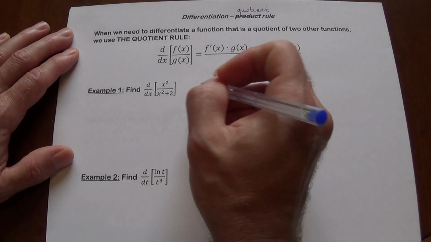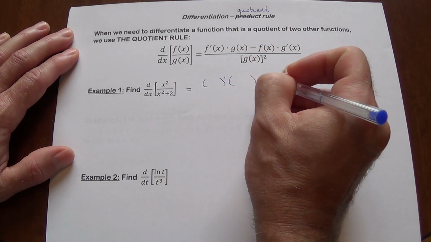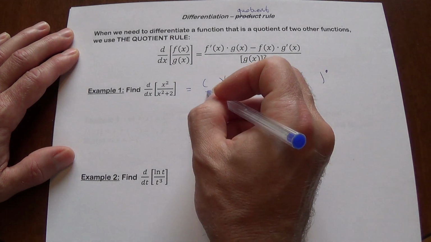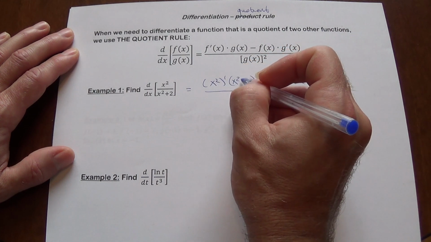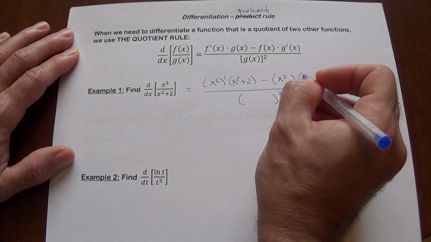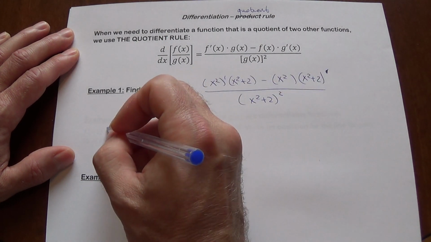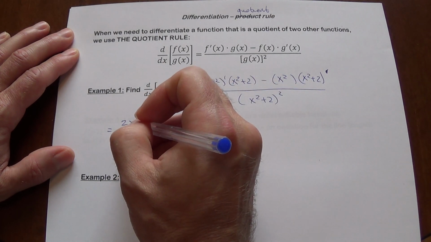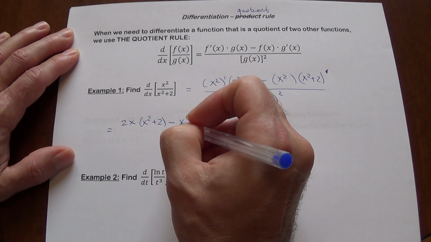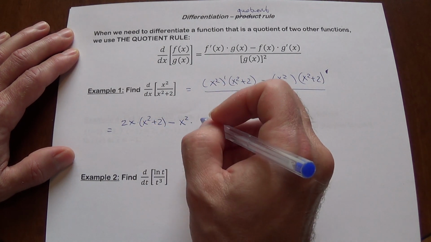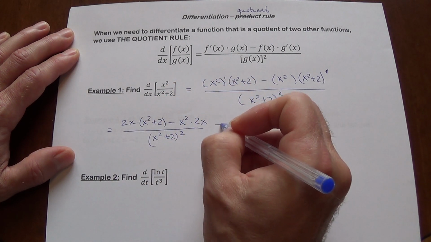So here's a problem. I suggest when you do it, you set it up using the template that you see here. So x squared goes here, x squared plus 2 goes here, x squared here, x squared plus 2, and x squared plus 2. Derivative of x squared is 2x times x squared plus 2, minus x squared times the derivative of x squared plus 2, which is 2x, all over x squared plus 2 squared.